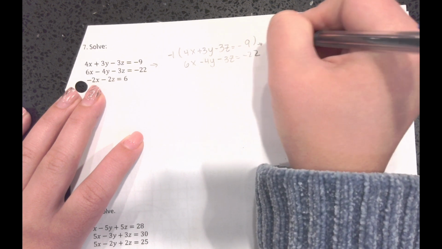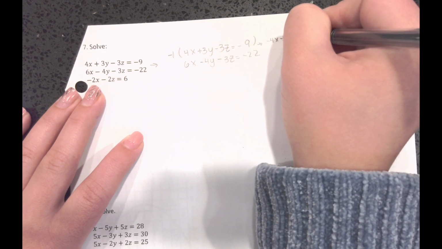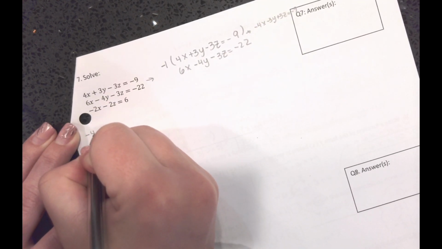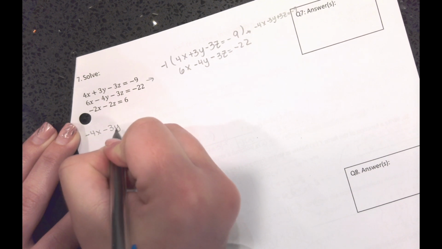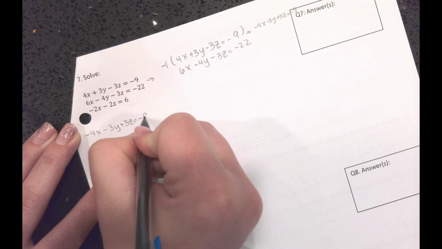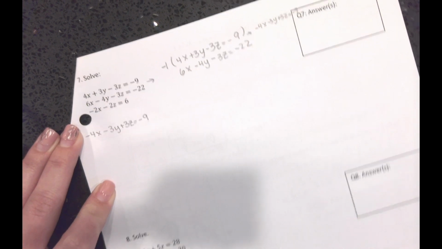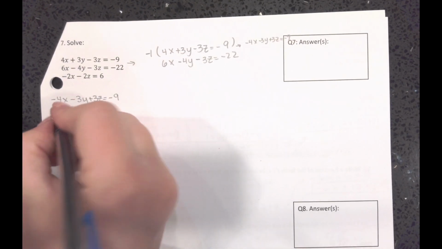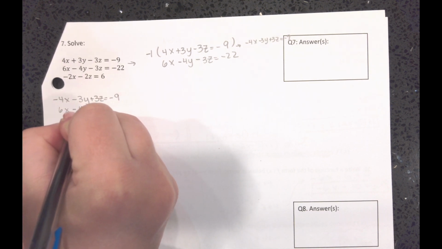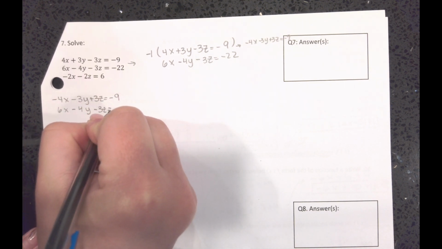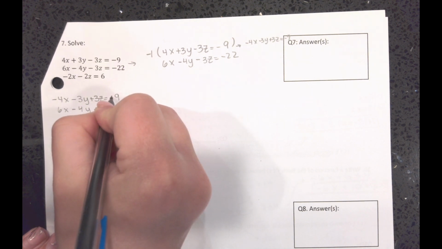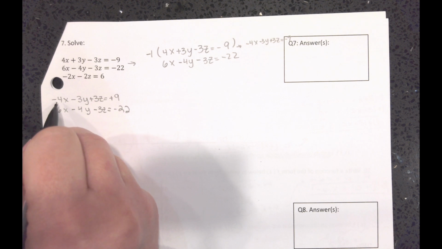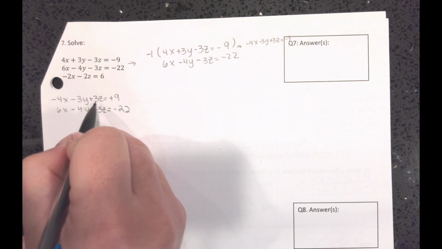-4x minus 3y plus 3z is equal to -9. Nope, that's going to bother me. I'm going to write this here. So -4x minus 3y plus 3z is equal to -9. Oh, you guys got a little too comfortable here with writing on the side. And then this one is going to be 6x minus 4y minus 3z is equal to -22. And this should have been a positive. Trying to make sure that I flip the sign. So opposite, opposite, opposite, opposite.